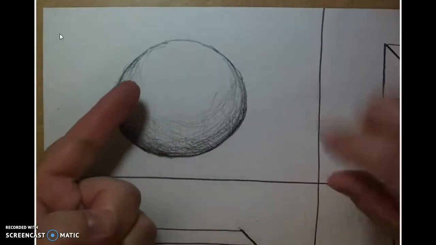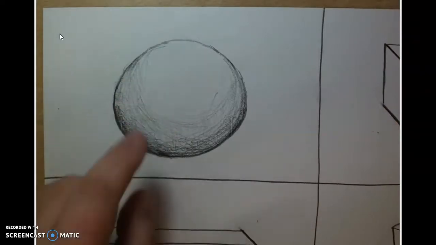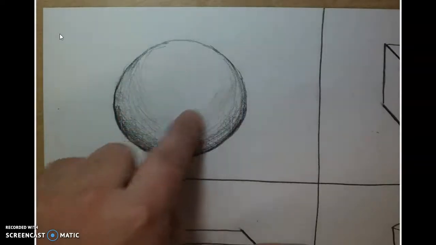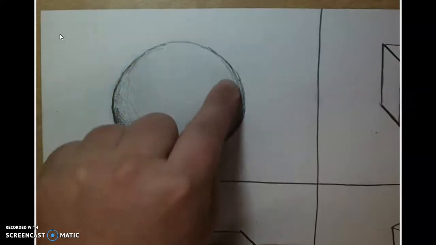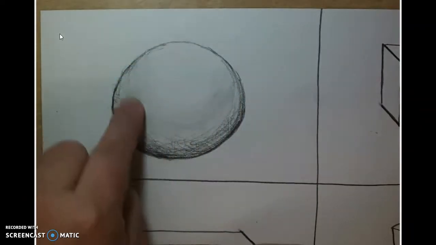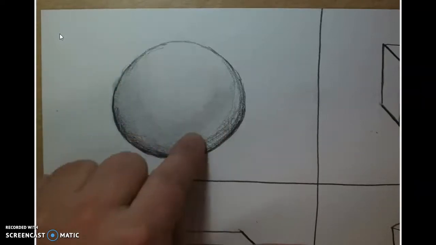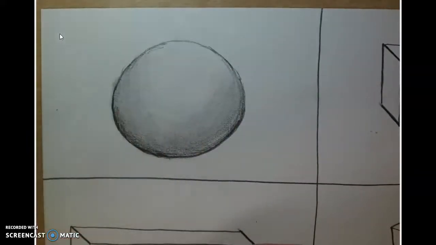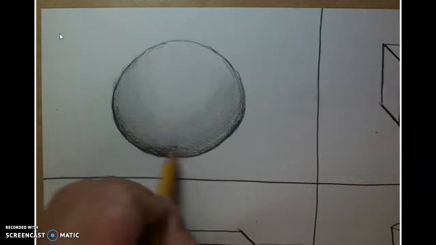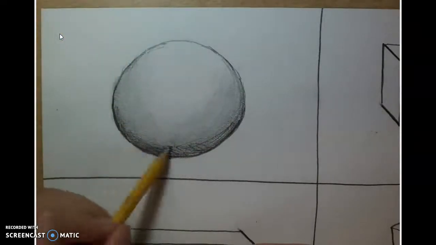Something else that might be handy is to use your smusher, okay? And you can take your finger and you can smush the value if you want to blend it. Now, this is going to get your finger a little bit dirty, and you don't want to go outside of the lines, okay? You have to go in the area where your shading is. And sometimes you might need to add more shading, more value, and that's okay.